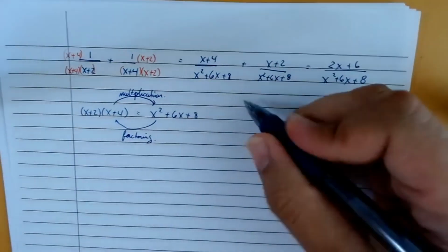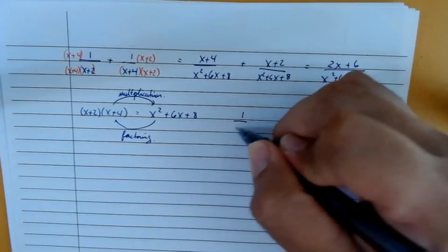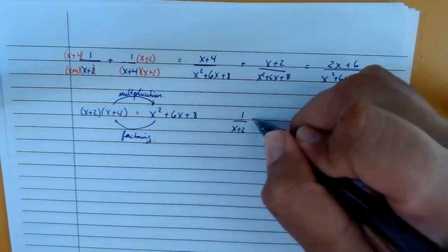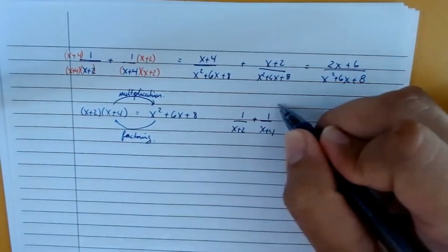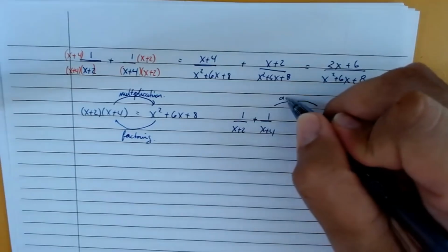Likewise, if we take an expression like 1 over x plus 2 plus 1 over x plus 4, if we put that together, that's just called addition.